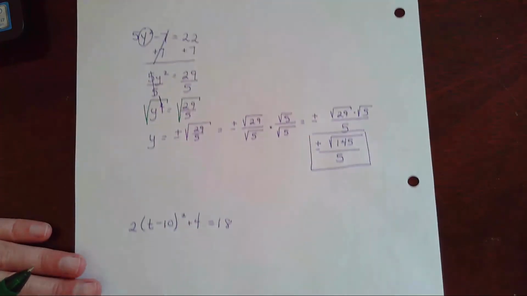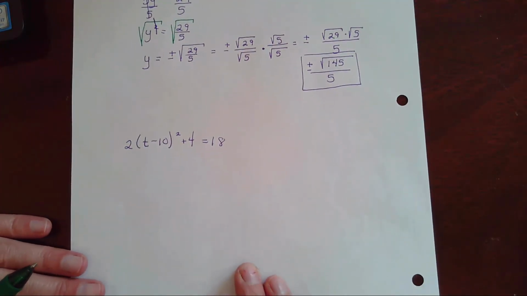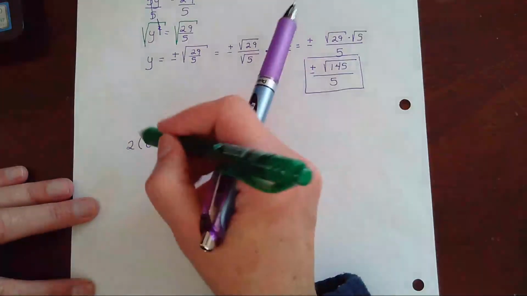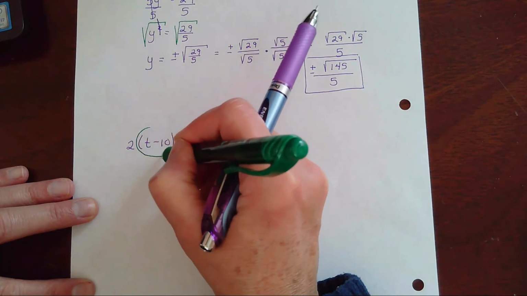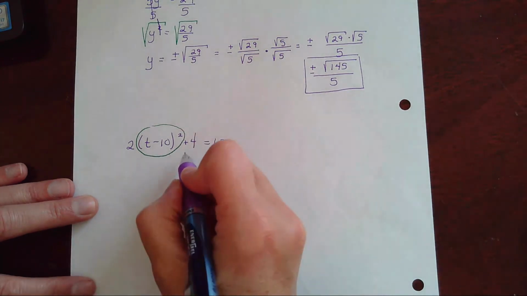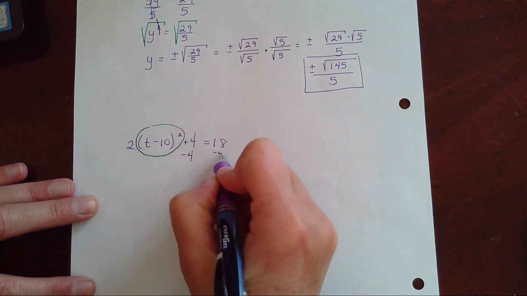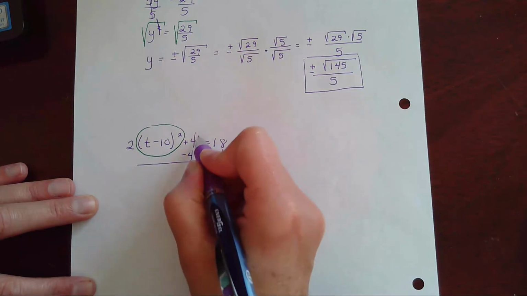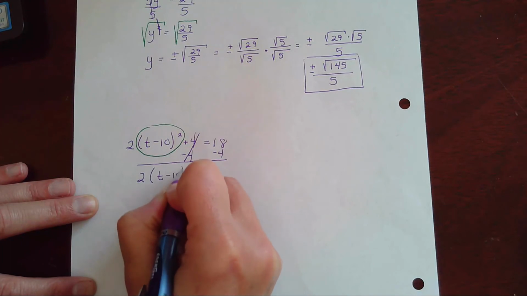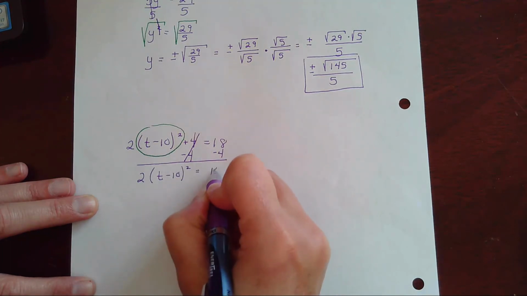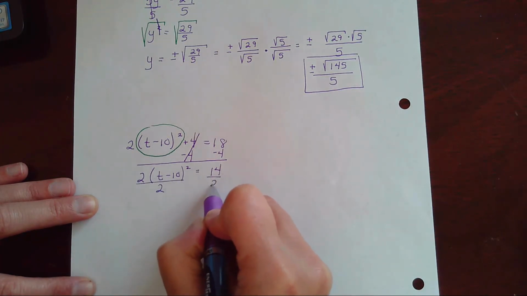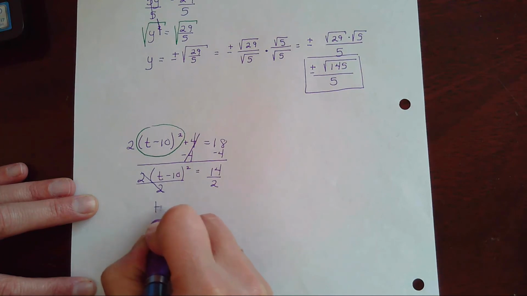All right, so let's try that again. So I can see I have this big term that's squared. So now I have to get this whole thing by itself, and then I can take the square root of both sides. Okay, so let's subtract the 4. So we'll have 2 times (t minus 10) squared equals 14. And then we'll divide by 2, and now that squared term is all by itself.